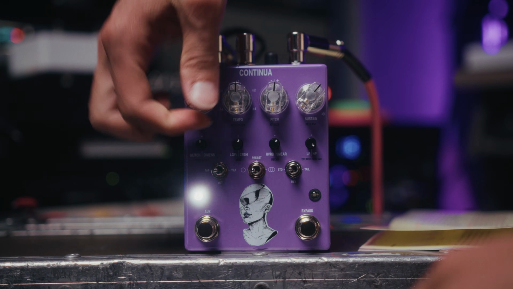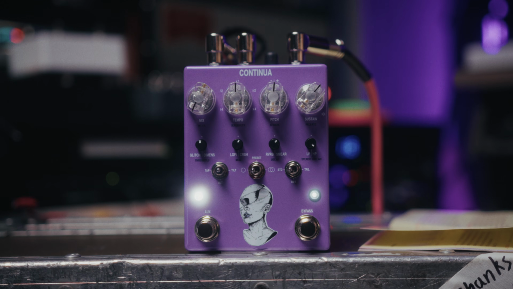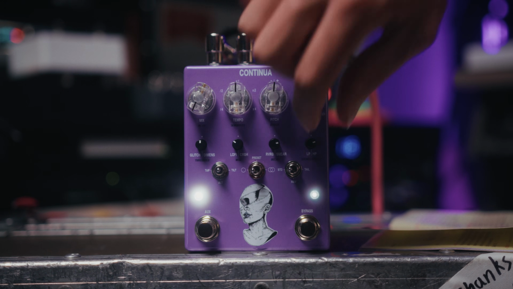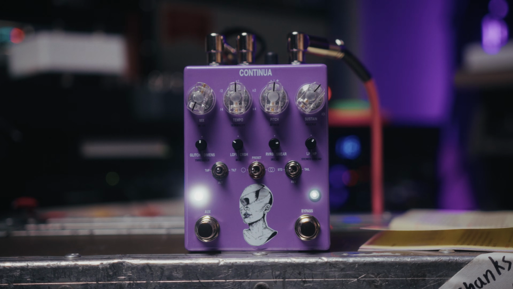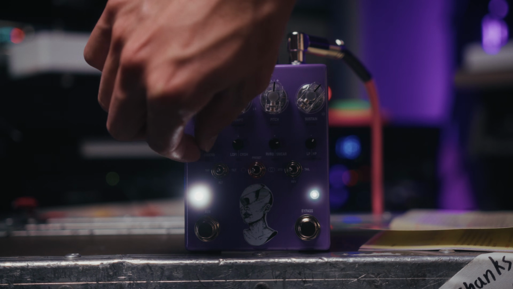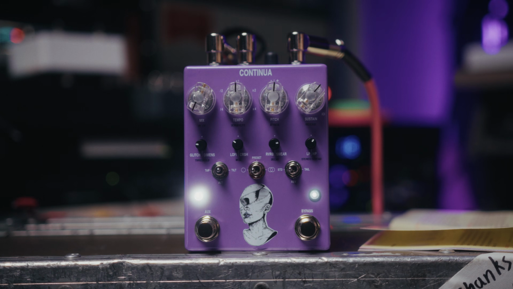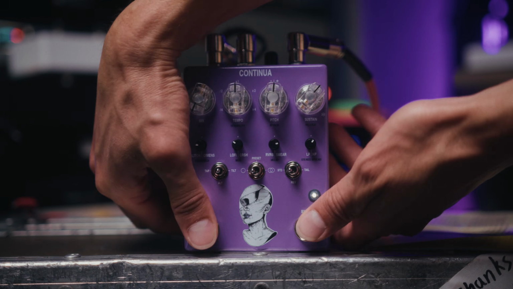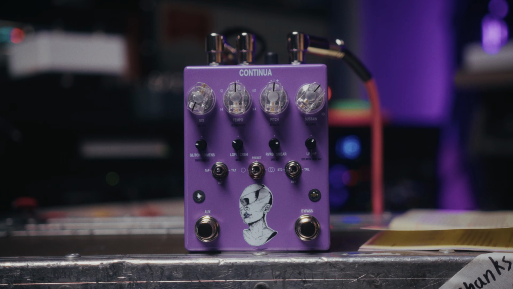When you want to go into that lo-fi modulation mode, you can control how wide you want that stereo image of your lo-fi guitar to be.